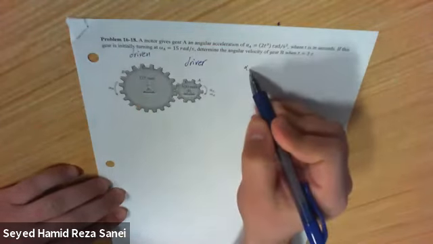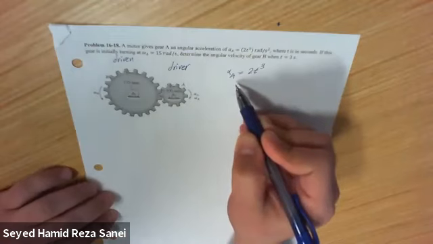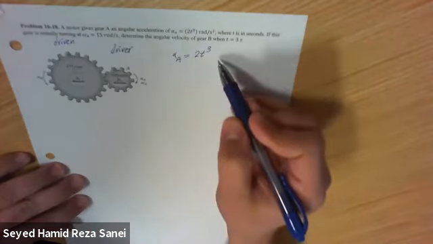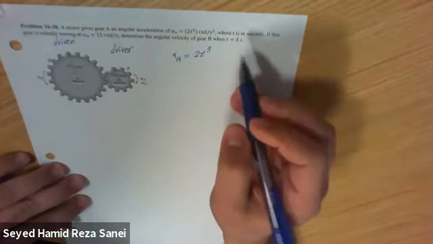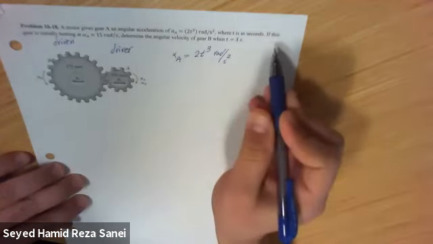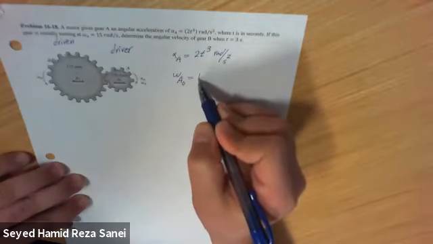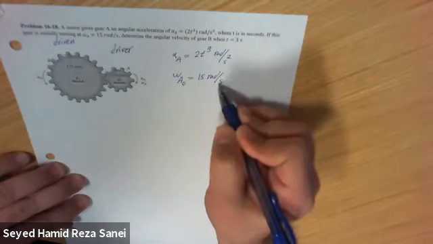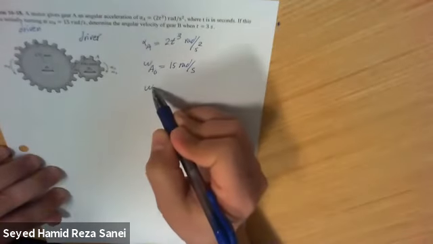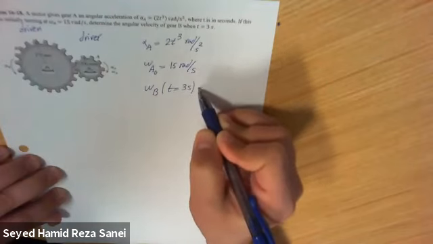Angular acceleration, so we have everything for gear A, we want for gear B. The acceleration is not constant, so we have to be careful. We can't use equations for constant acceleration. So that's our acceleration for gear A, in seconds. The gear is initially at an angular velocity of 15 radian per second. Determine the angular velocity of gear B at time 3 seconds.